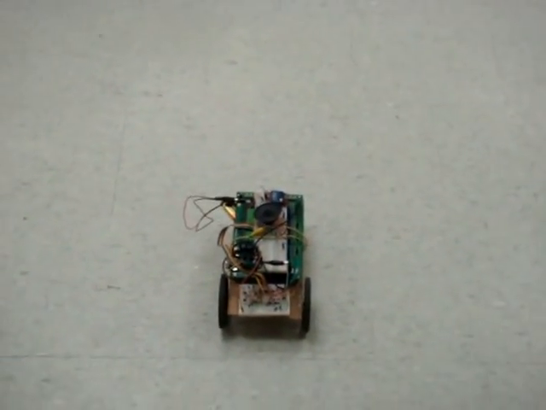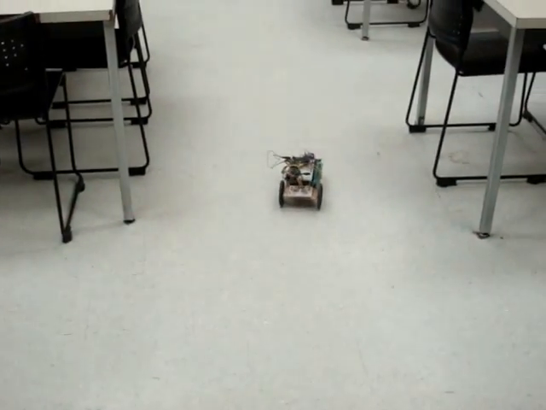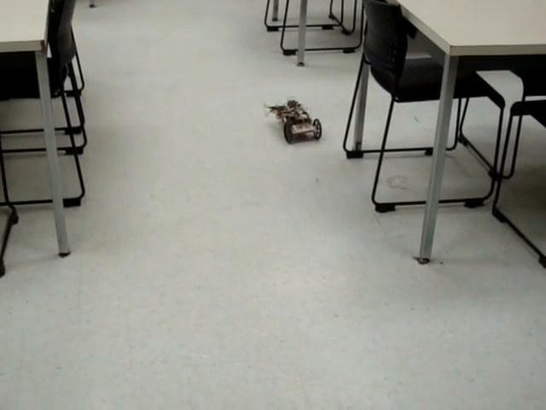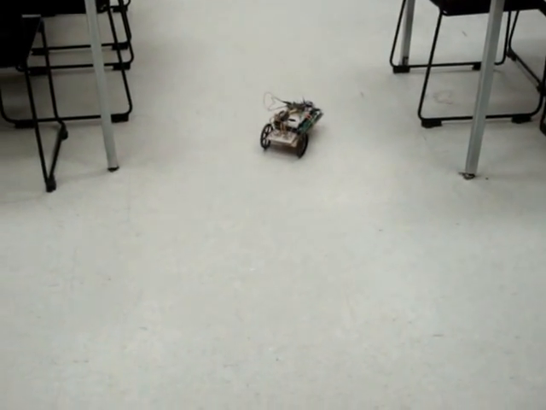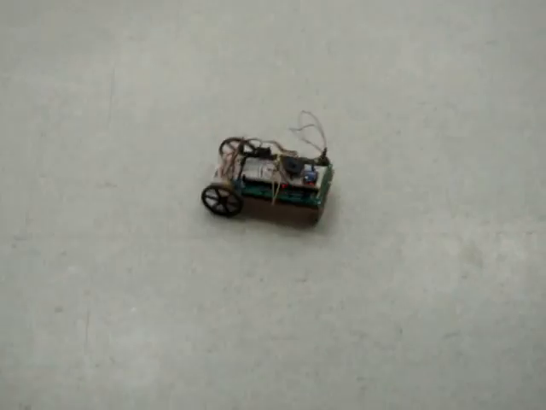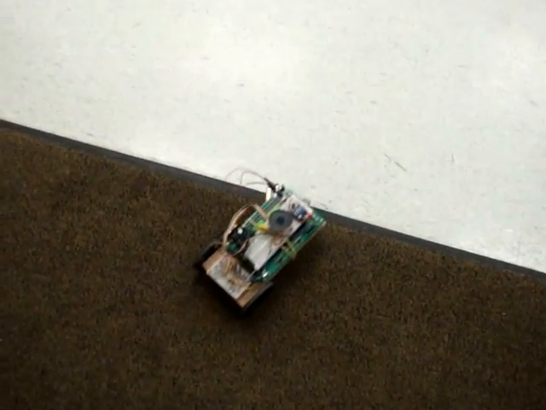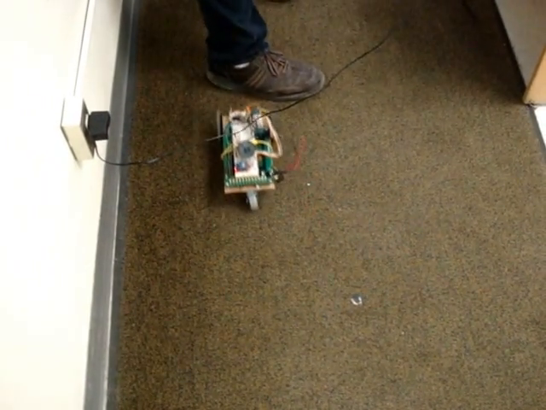And why don't we give you a small demonstration here of it driving. And there you have it.